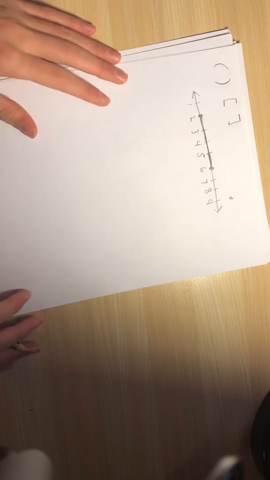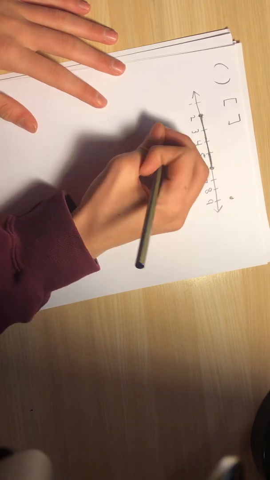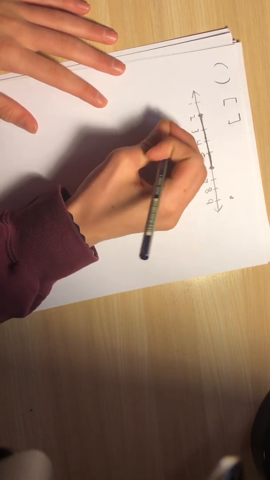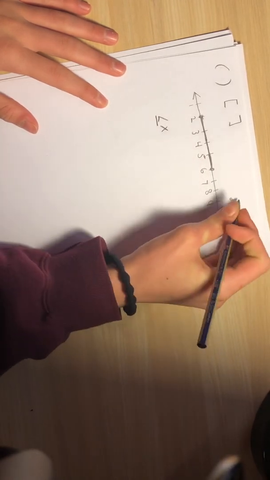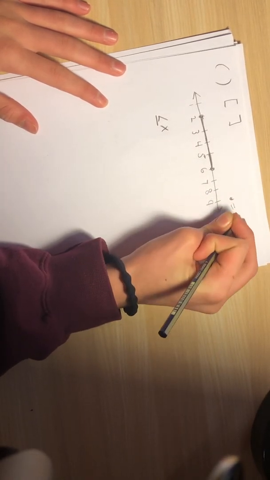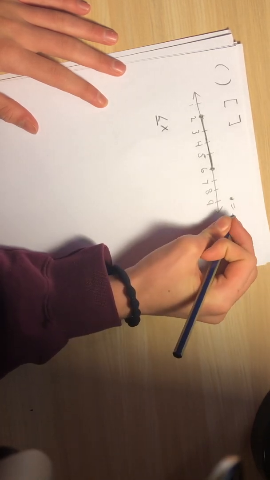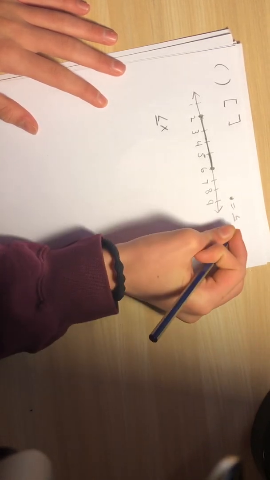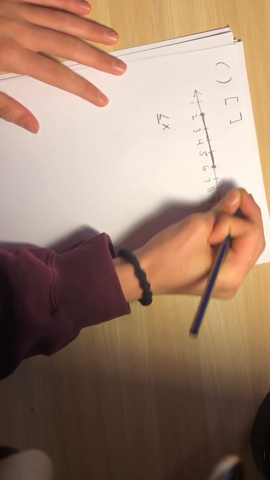That will be interpreted using greater than and equal signs as x is greater than or equal to, because it's a closed dot, which means it always has an equal to, versus an open one.